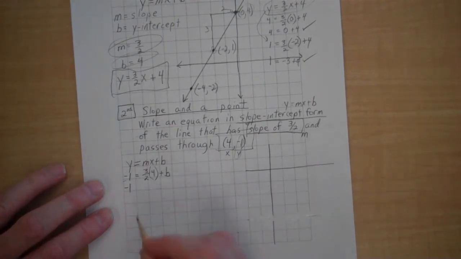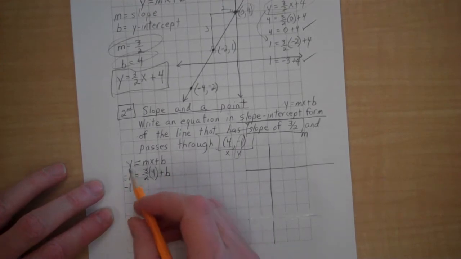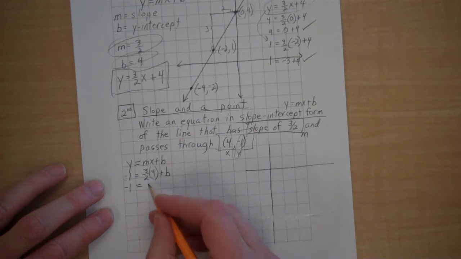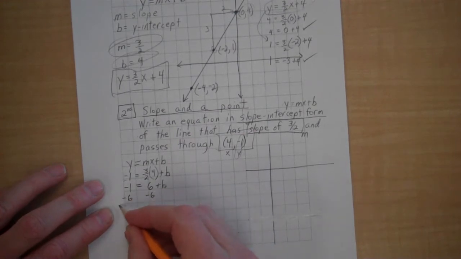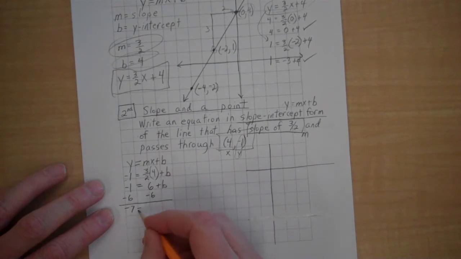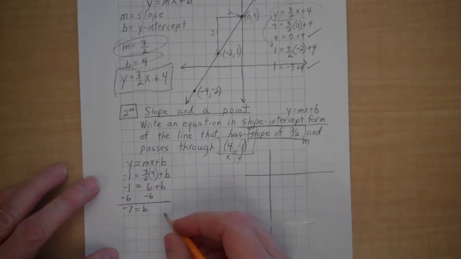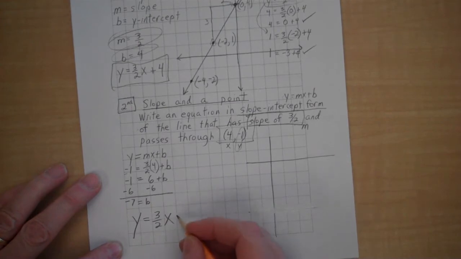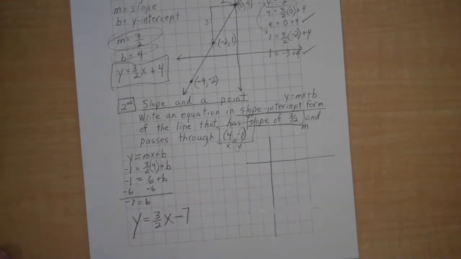So I'm going to put -1, and I'm just going to solve this algebra equation. 3 times 4 is 12. 12 divided by 2 is 6. I'm just solving the equation. Subtract 6 from both sides. I got -7 equals b. My claim is that this equation is y equals m, which is 3/2, x plus b. b is -7, so I'm going to write that.